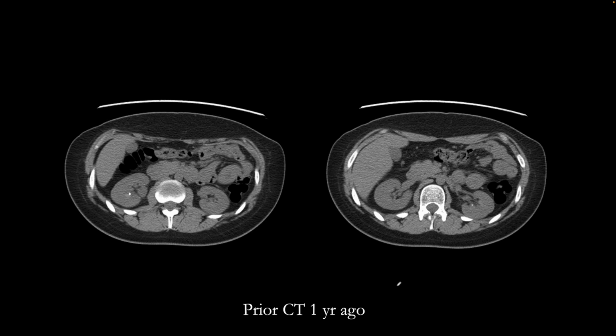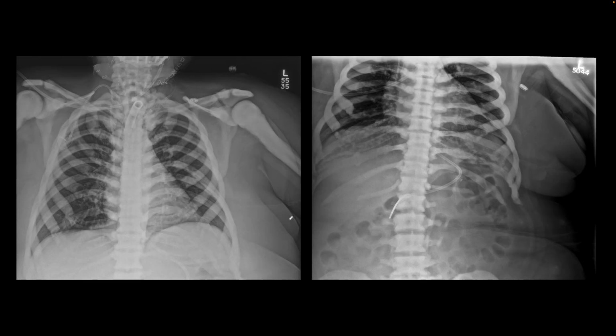Compared to a previous study from 1 year ago, we find that this is the stone that has now moved to the level of the UVJ and causing obstruction. So frequently when you look at the prior studies on these patients, you can find the actual stone, where it was located, and how it has moved to cause the obstruction. There are 3 sites of physiologic narrowing of the ureter at the level of the UPJ, pelvic brim, and also at the level of the UVJ.